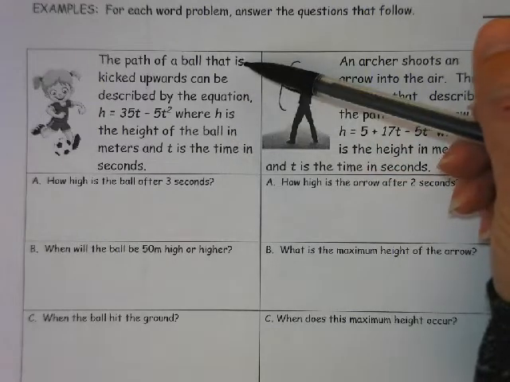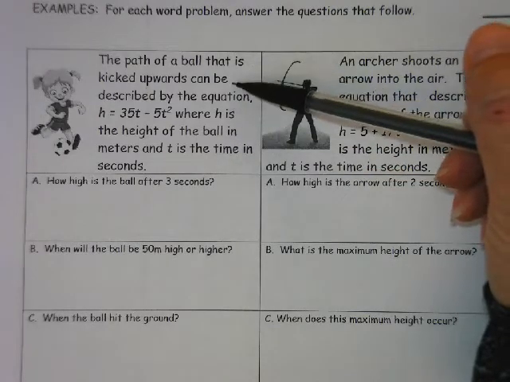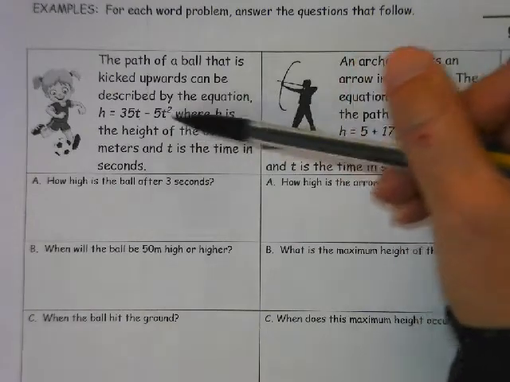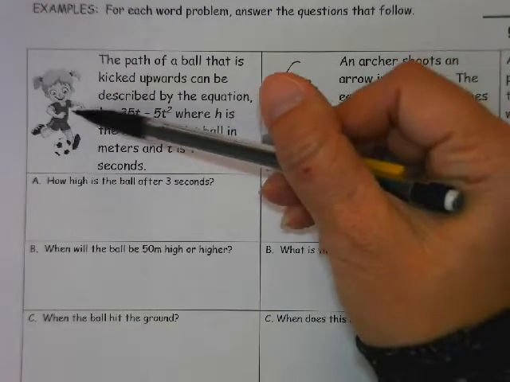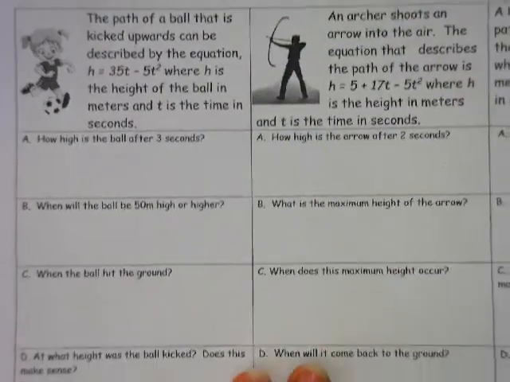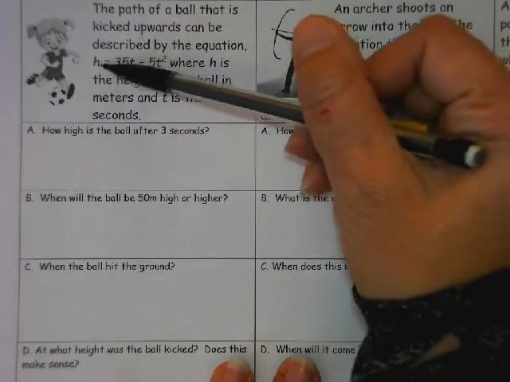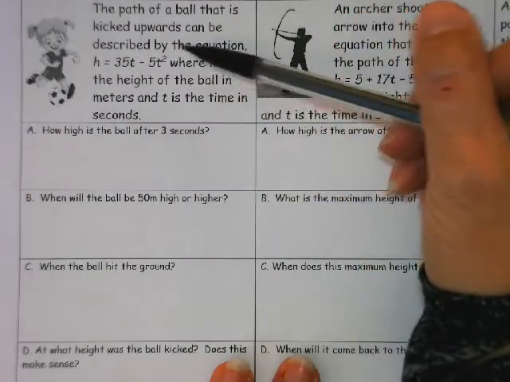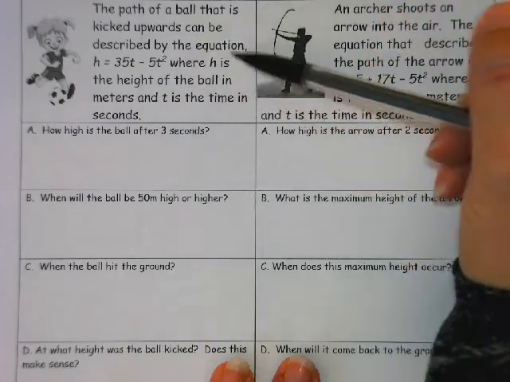The path of the ball kicked upwards, and I have several soccer people in here, so I don't think you look quite like that, but she's probably cuter than you.